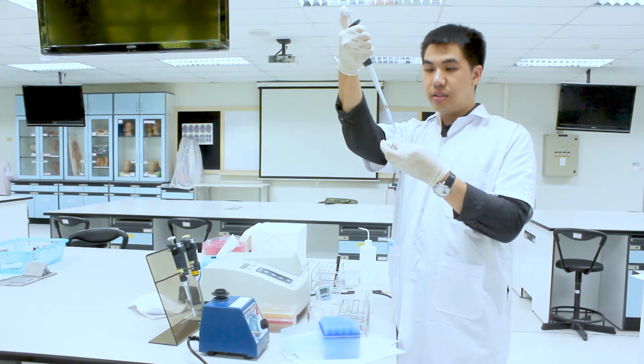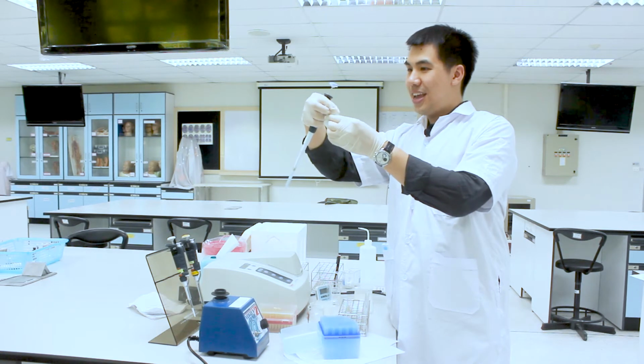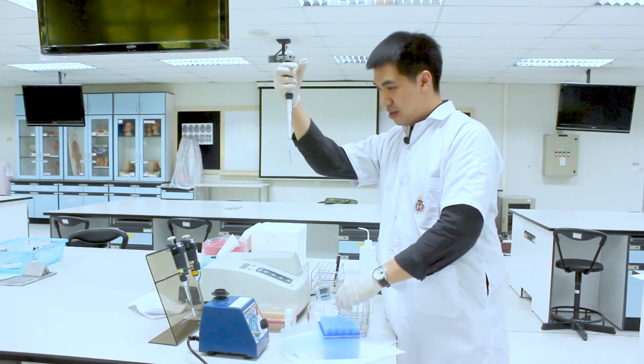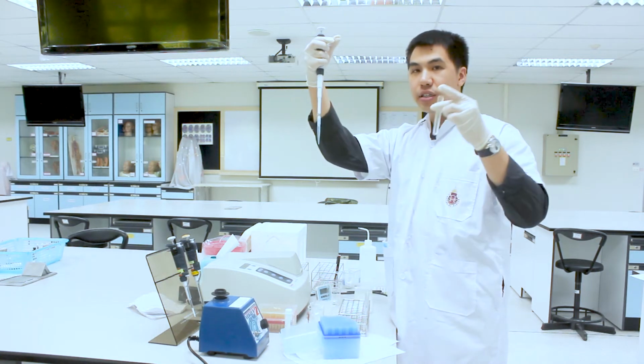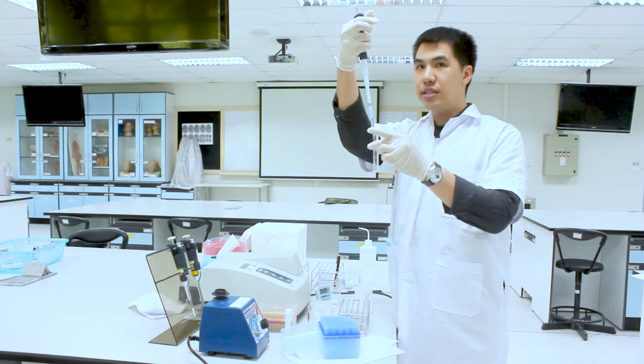Now the solution is already in the tip of the pipette. You add the solution into the test tube, but not into the center.